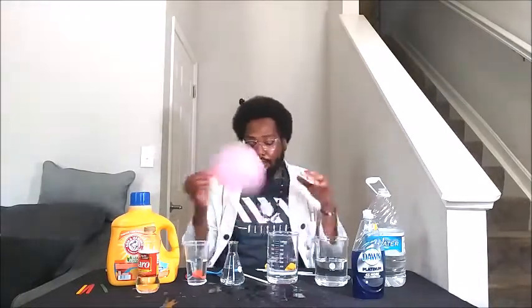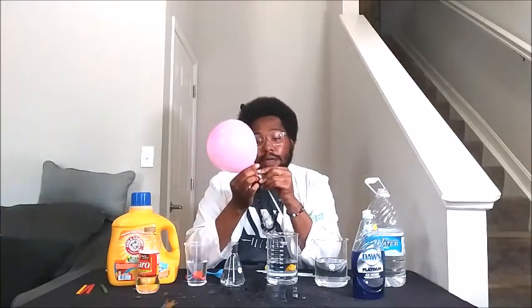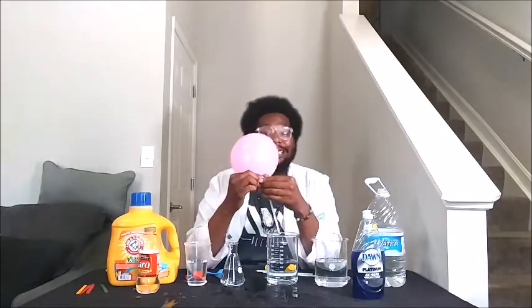So we see here that the gases that we have in our body are very powerful. And if we are able to trap this gas in all different other fashions, then maybe we can transfer energy into some systems.